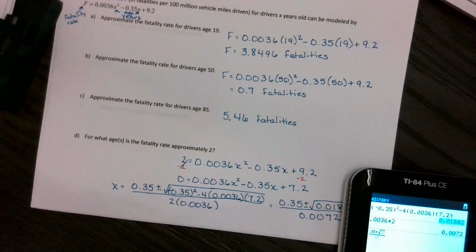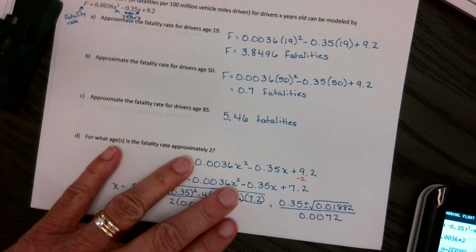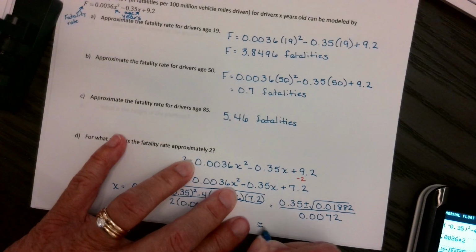I'm going to go up here and highlight it so I don't have to type it over. Divided by, I'm going to come up here and highlight that. Oh crap, it didn't do it. I thought it would, but it didn't. I'm going to just type it in, 0.0072. And you get approximately 67.7.